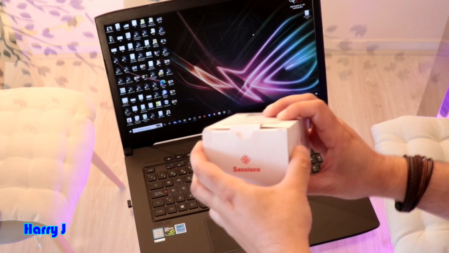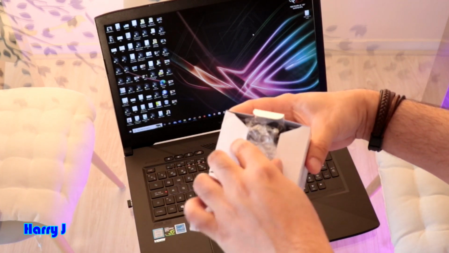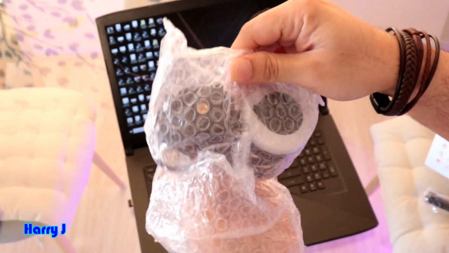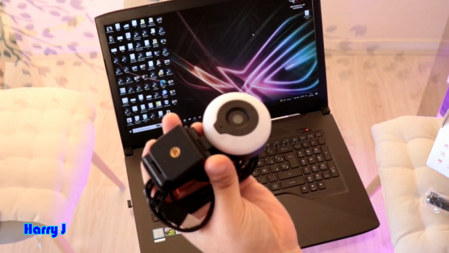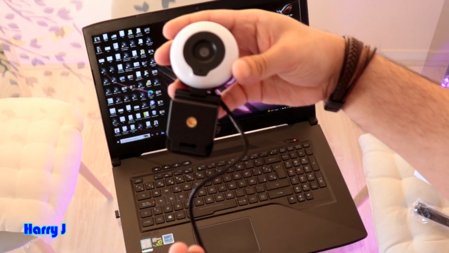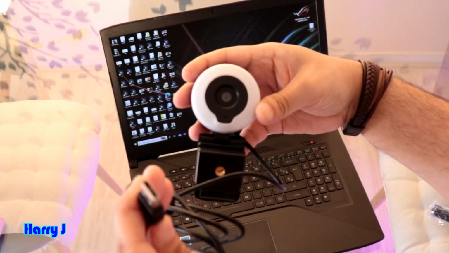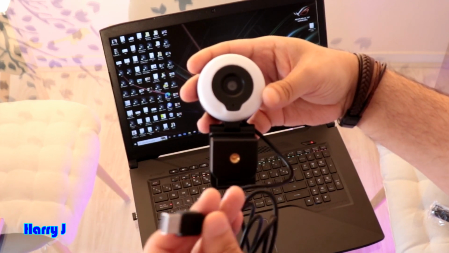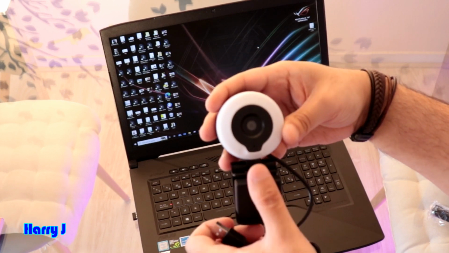Take the webcam out from the box. Here we go. So here is the webcam. All of them are the same more or less. They can come with different types of jack. This is USB, normal USB, micro USB or USB-C port. Different versions, the process will be similar.